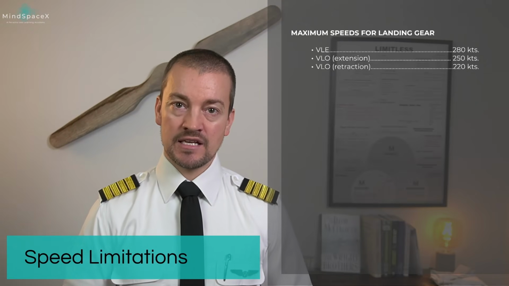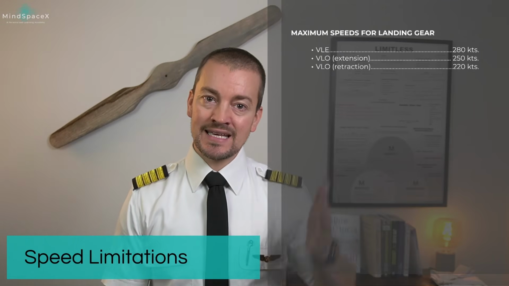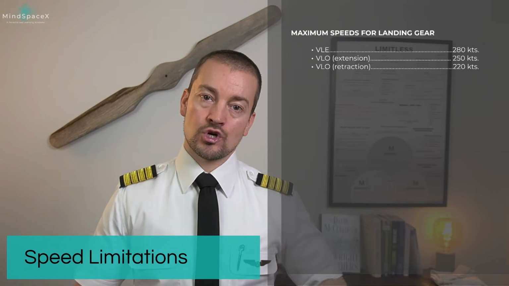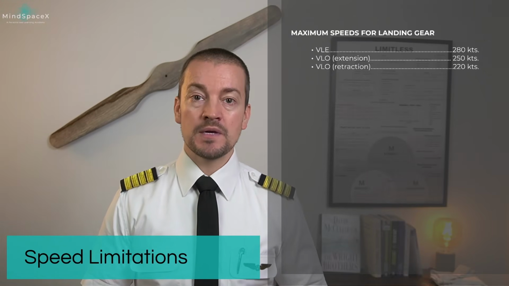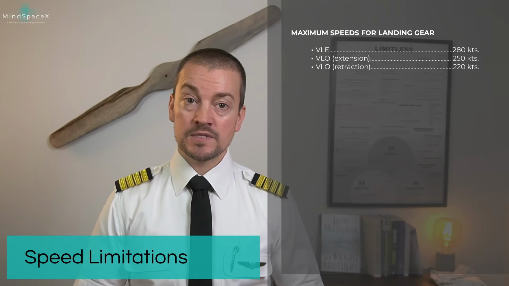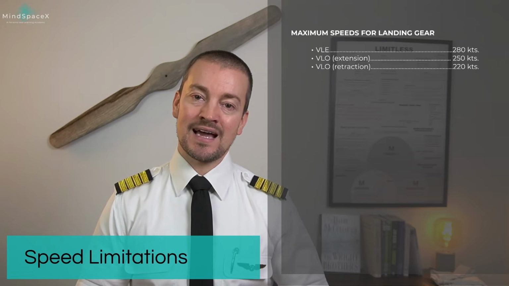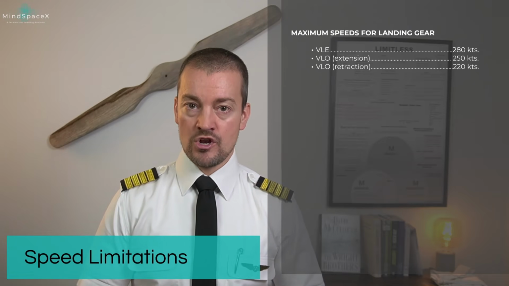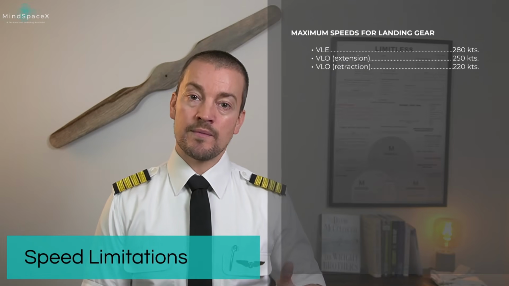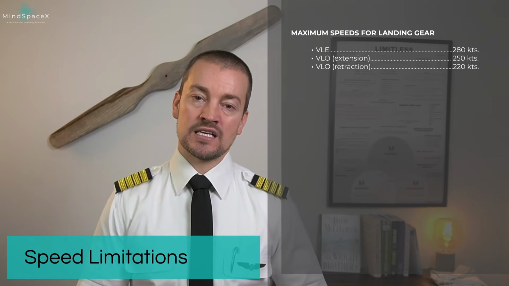Maximum speeds for the landing gear is divided into VLE and VLO. VLE is for landing gear extended. It means the landing gear down and locked and landing gear doors closed on this aircraft. Maximum speed 280 knots. The maximum speed for operating the landing gear with extension, that means putting the landing gear down, is 250 knots. This limitation is placed there to ensure that we don't do damage to the landing gear doors, as they would have to open for the landing gear to extend.